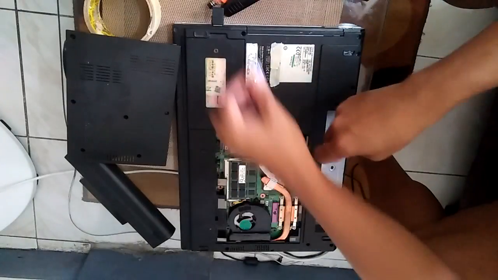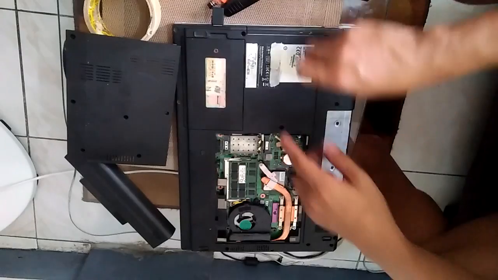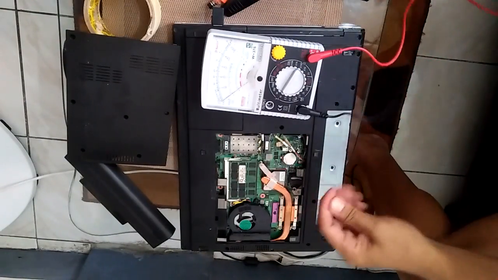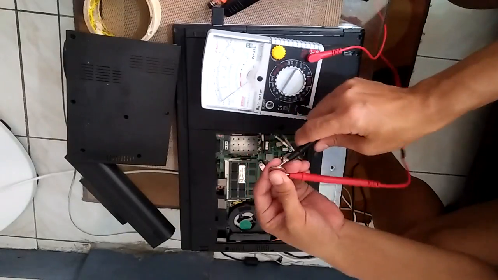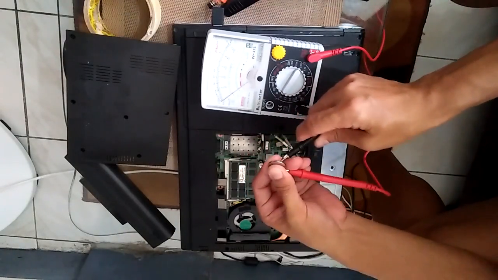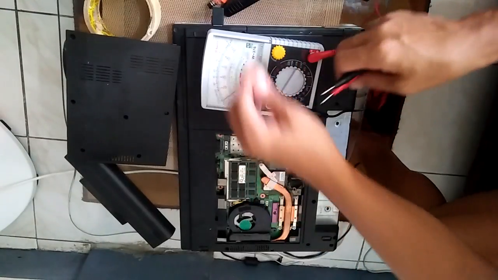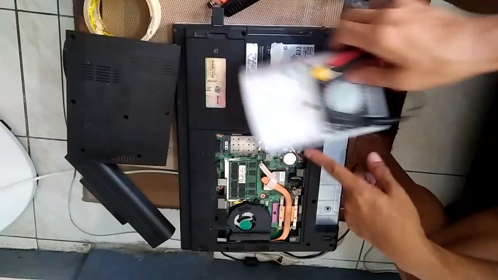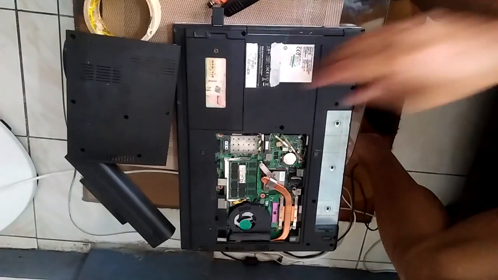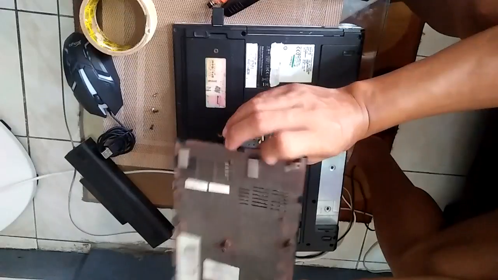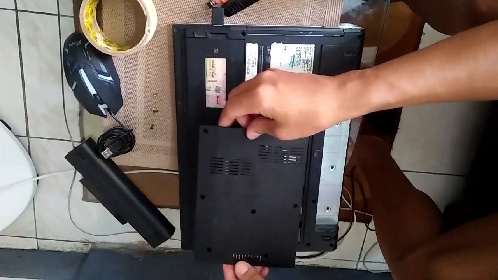Okay, so we have the new battery. So this is the old battery. Let's check. Again, this is the old battery, the CMOS battery. The CMOS battery is dead. So we replace it with a new battery. Okay guys, let's check if the error is gone.